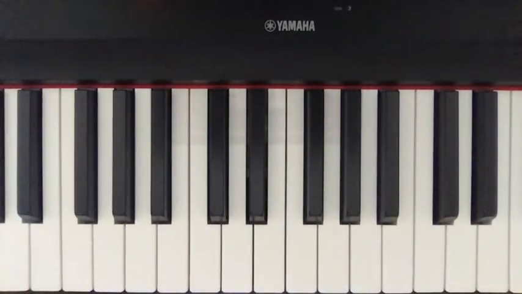The question is, is there a difference between Brother Jacob in C major or in D major or in E major or in F major? The answer is no. There is no difference. It's exactly the same music.